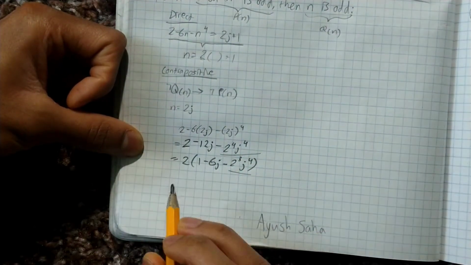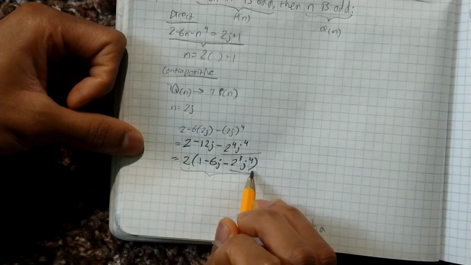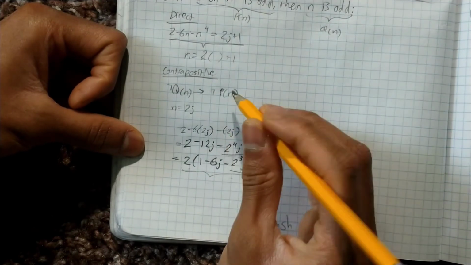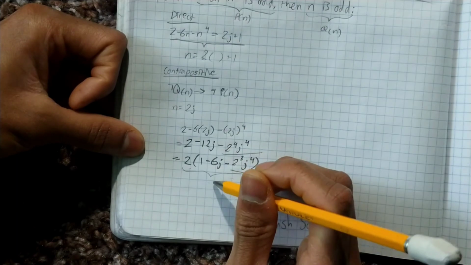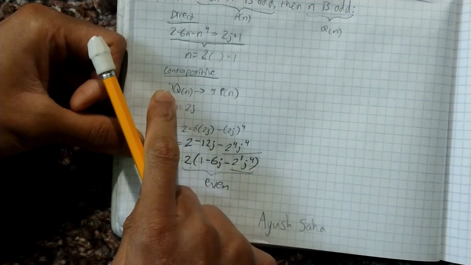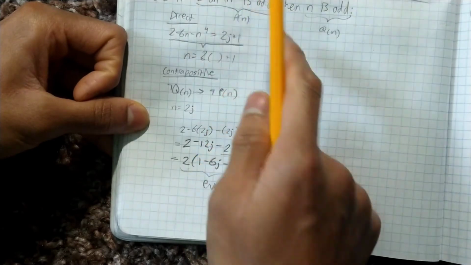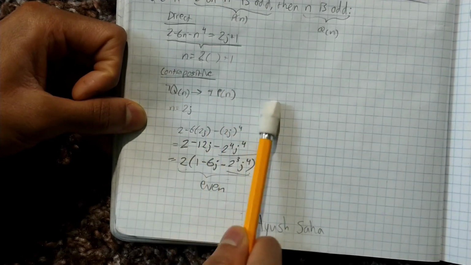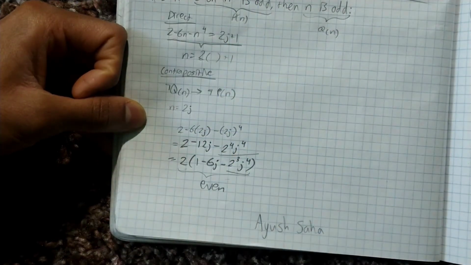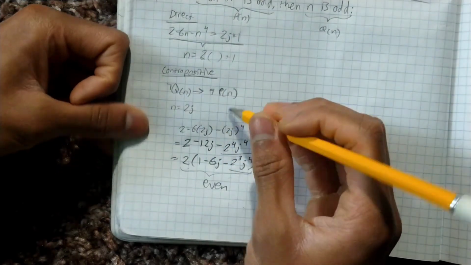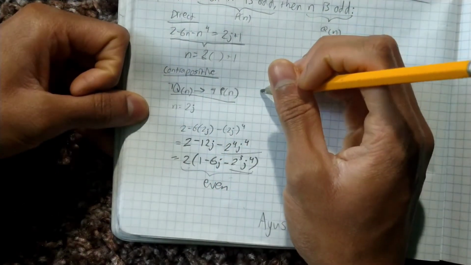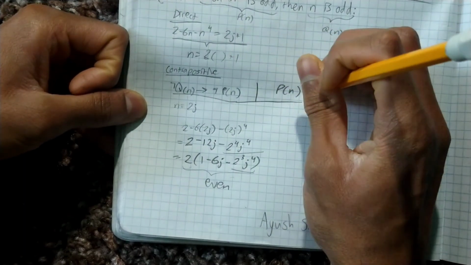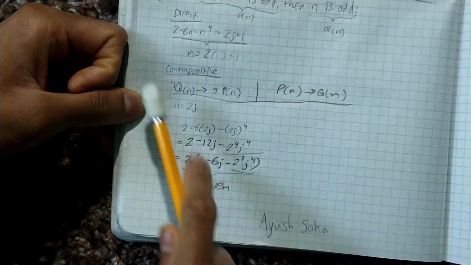Now, 2 times any number will always be even. So we have just proven that not p of n will be even. So if n is even, then this is even. If not q of n, then not p of n, which means that we just proved that if p of n, then q of n by the rule of contrapositive. So we have finished our proof. If this holds true, then also p of n holds.